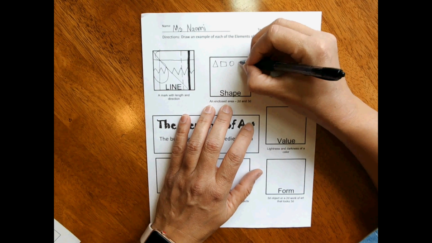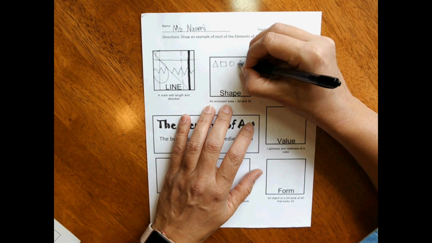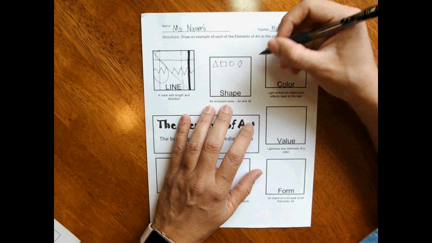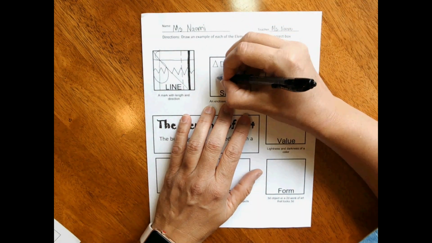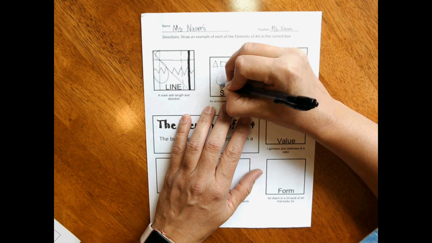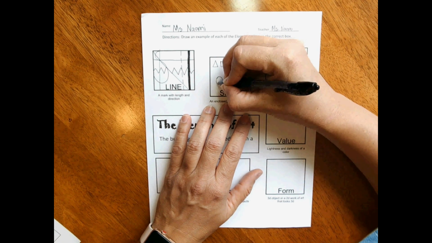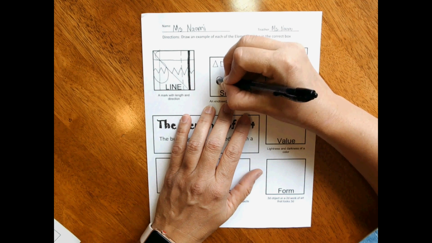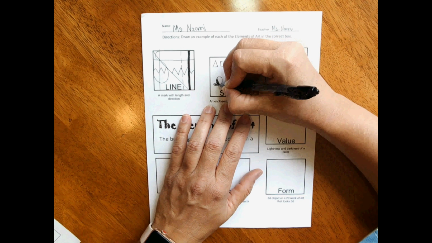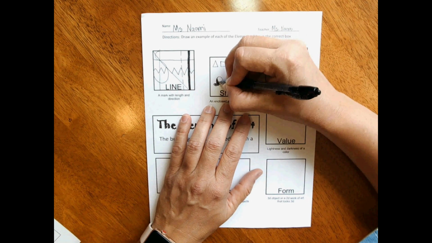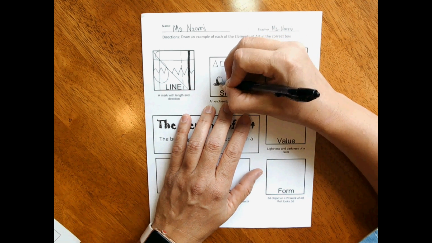Let's see, we can make a diamond. And we can actually make 3-dimensional shapes. So if I do a circle and add some value to it, and add a little shadow to it, we can make it 3-dimensional.